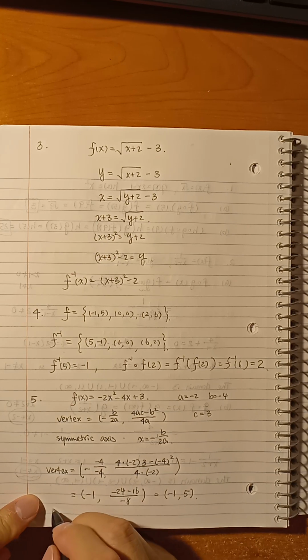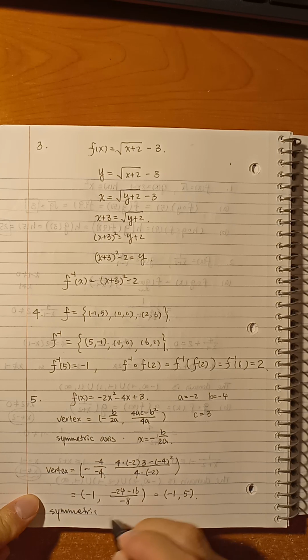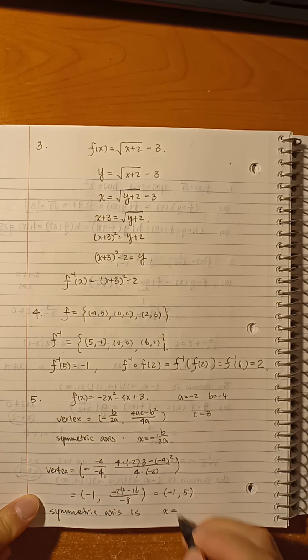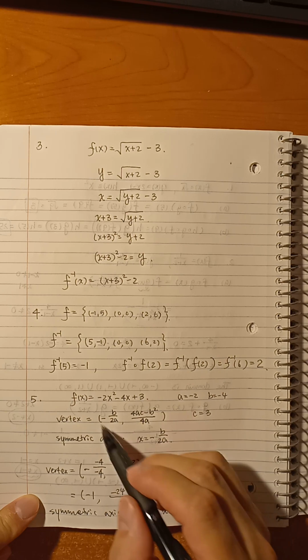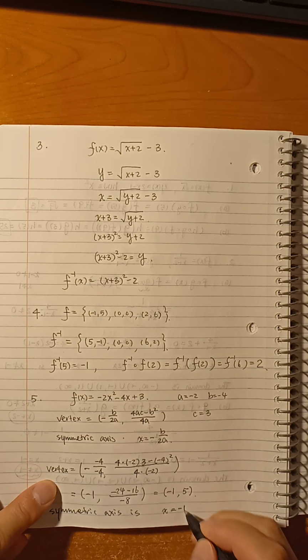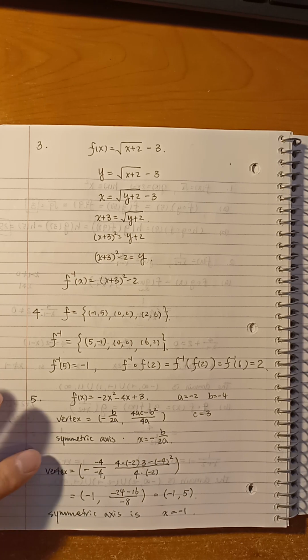The symmetric axis is actually x equal to the x coordinate of the vertex, x equal to negative 1. Okay, so that is the vertex and symmetric axis.